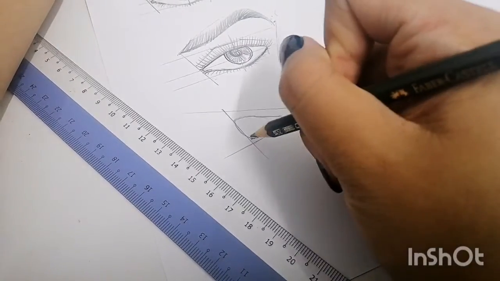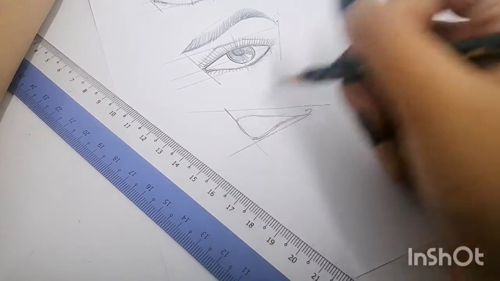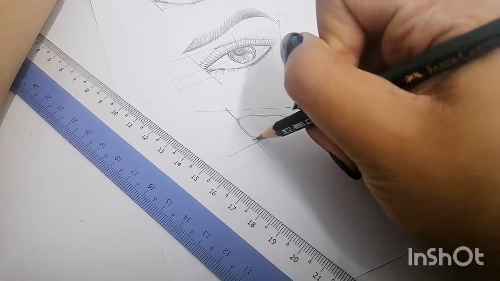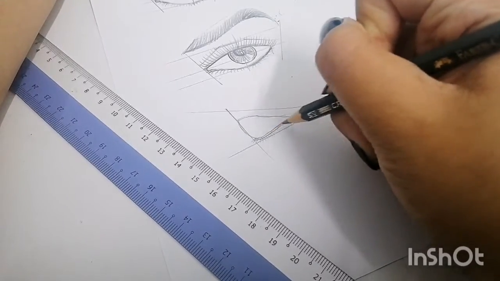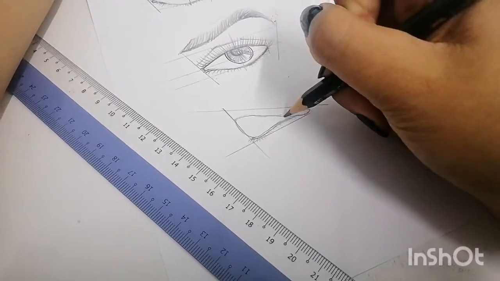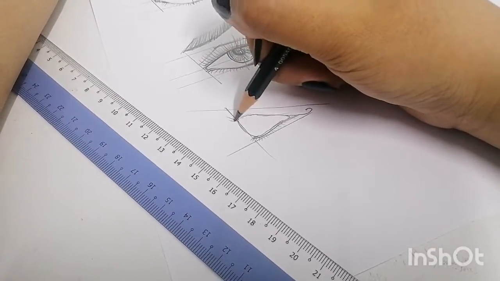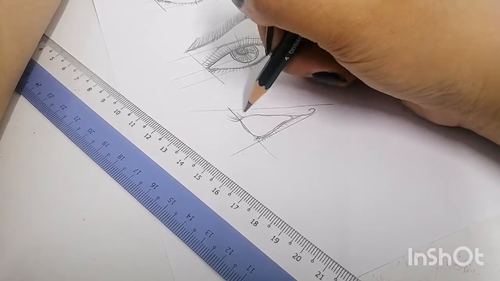Same, we need another line for the bottom, where we draw our shorter eyelash. Okay, I'm going to adjust the eye. And for the top will be longer eyelashes.